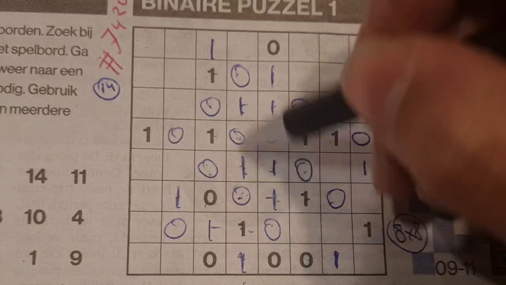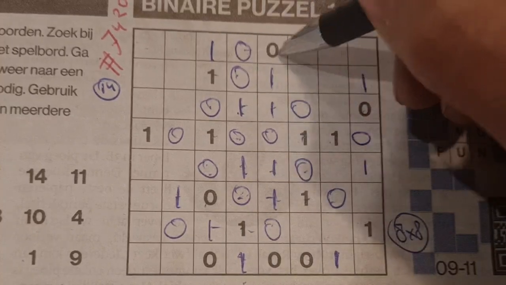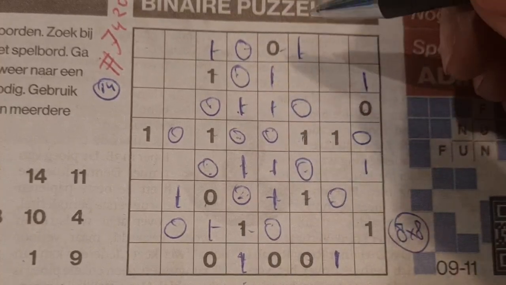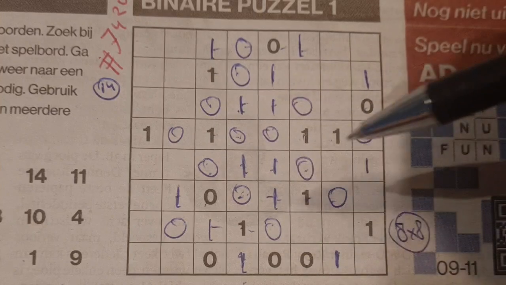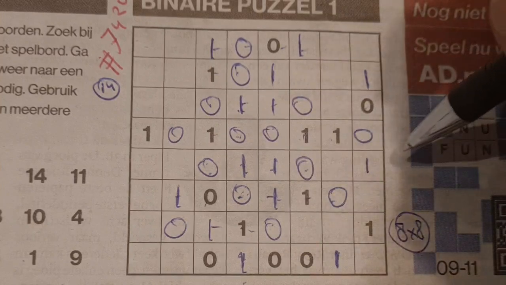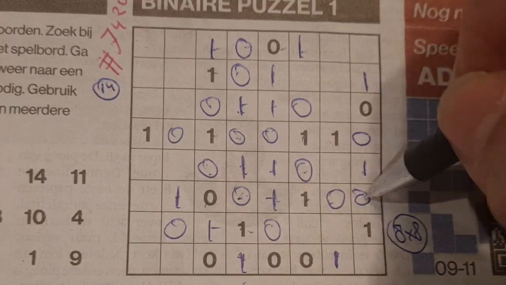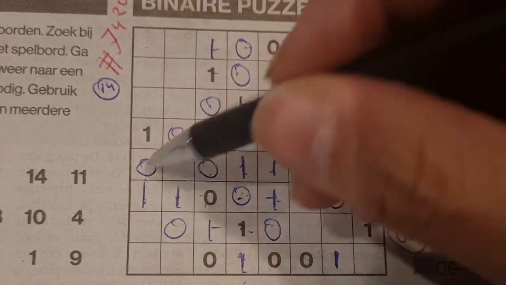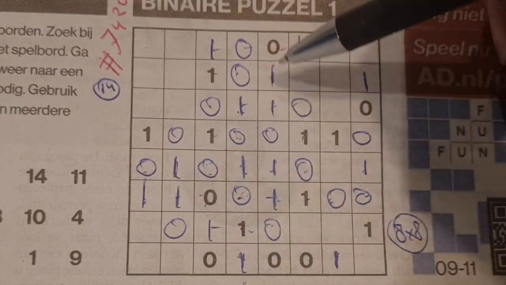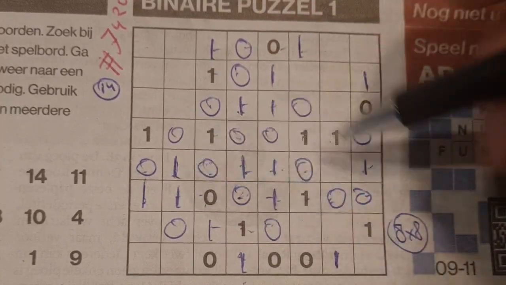And here we have 4 ones, so the rest are O's. Double O, here one, there one. Between the ones comes an O. 4 O's we have here, so the rest are ones. Between the ones comes an O. Between the O's comes an 1. 4 ones we have here, so the rest are O's.